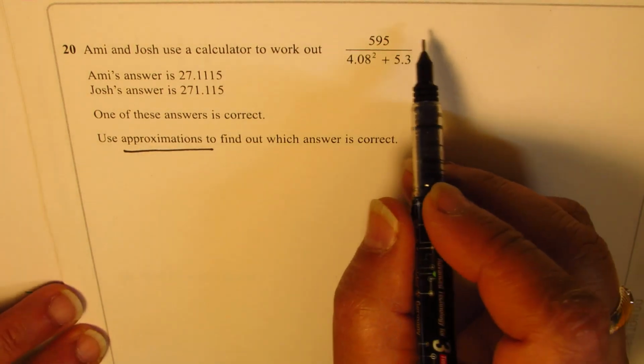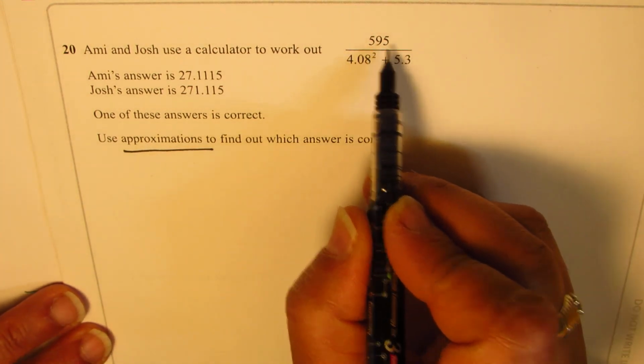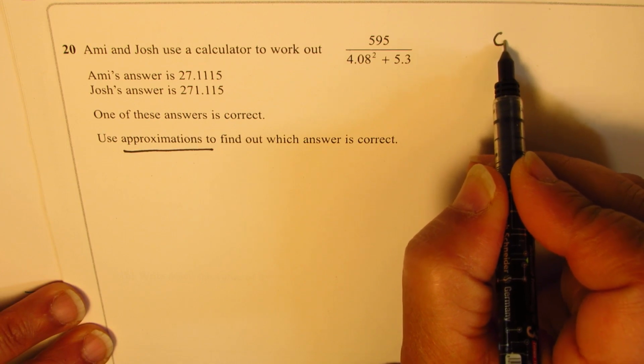So let's round them, right? So 595 could be rounded as 600, correct?